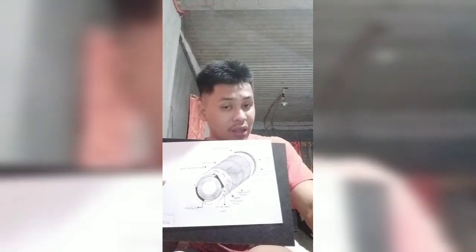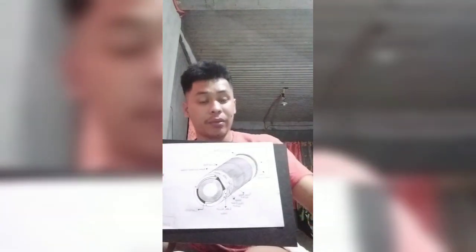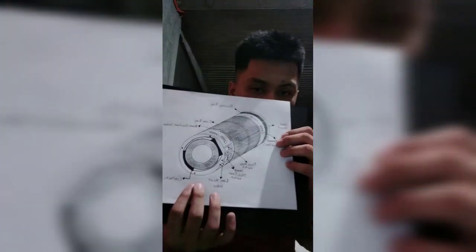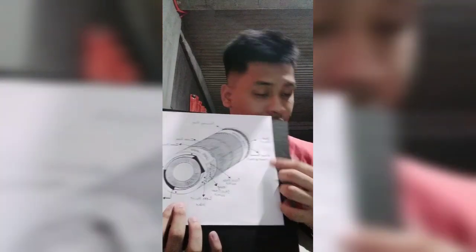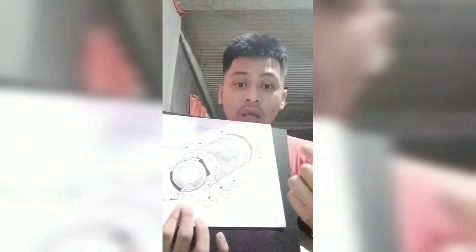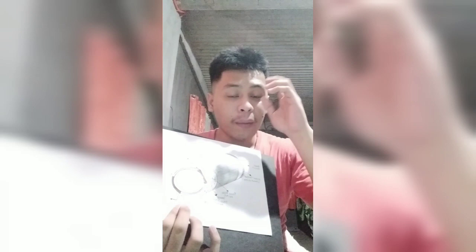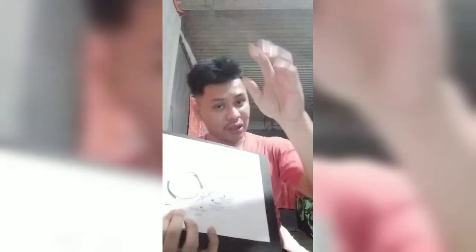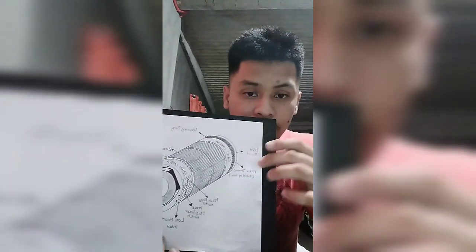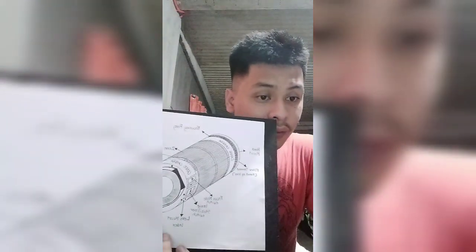Meaning to say, very simple, this is the front of the camera, and usually you can see here the glass lens that absorbs the light passing through inside the camera. So that's the work of the filter thread.